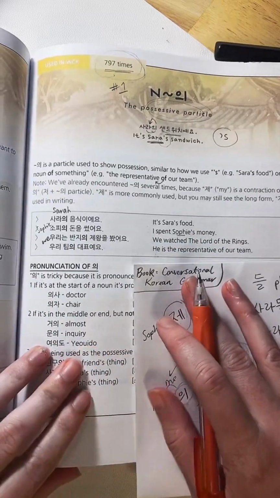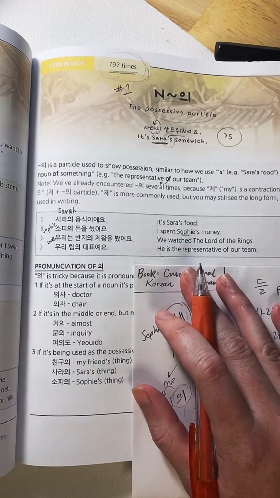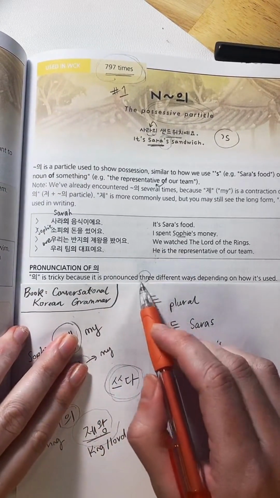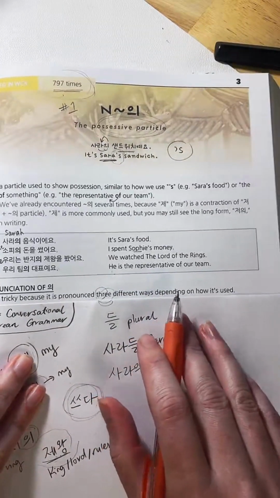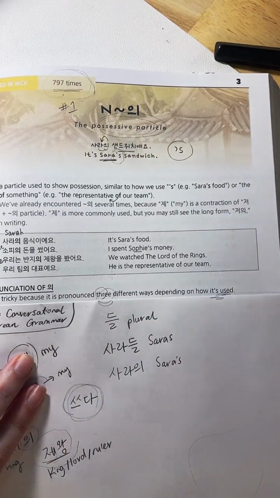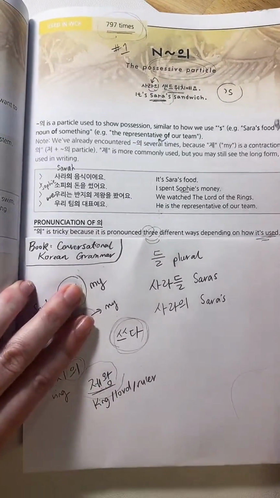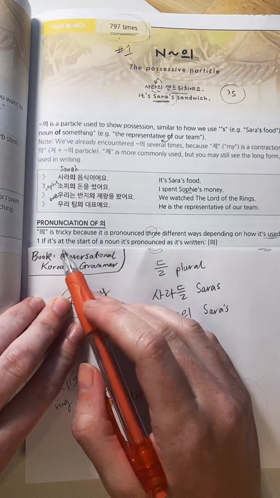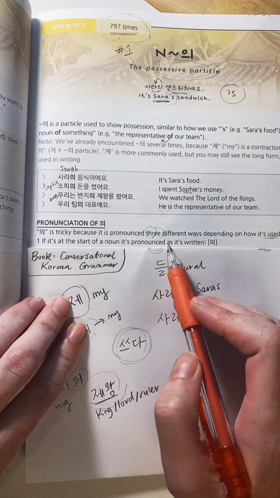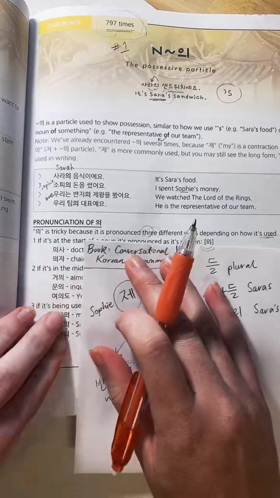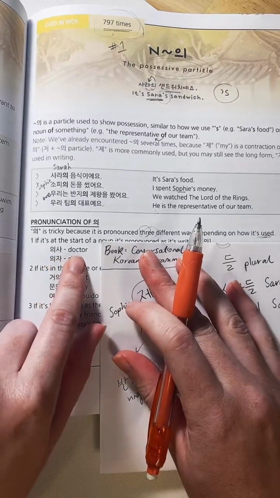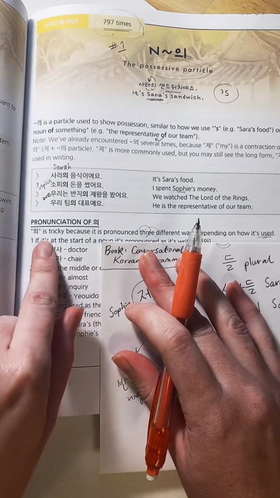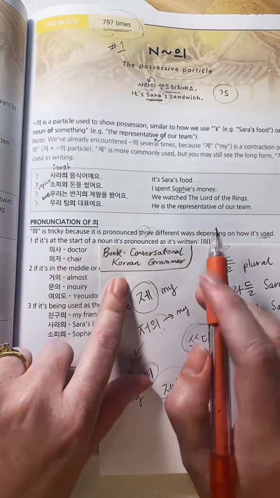Okay, so the pronunciation of 의. Now, this is tricky. It's tricky because 의 is pronounced three different ways depending on how it's used in the sentence. So it's a little bit tricky, but here are the rules. The first rule is, if it's at the start of a noun, it's pronounced as it's written, this 의. For example, 의사 is doctor, and 의자 is chair. See, this 의 is at the start of the word, so it's pronounced exactly as it's written.